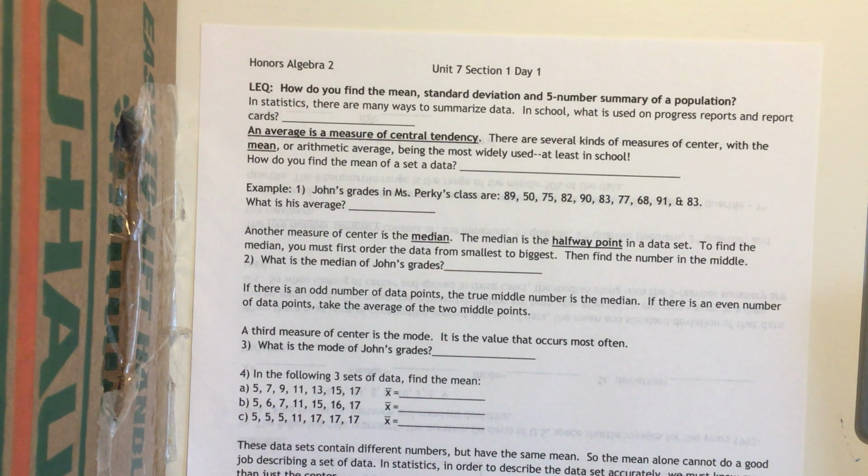Okay, we are starting a new unit today. We're doing Unit 7. This is sort of a statistics unit. Today is all review. It's all, I think, the easy stuff you probably learned back in Algebra 1. And let's jump in here.